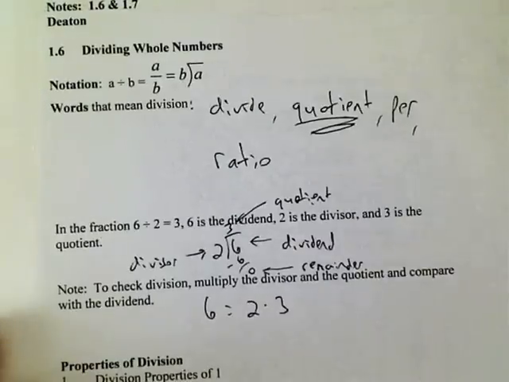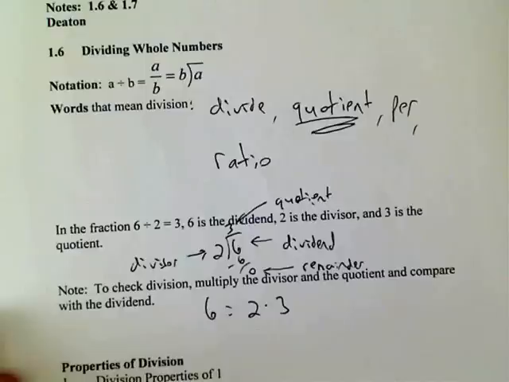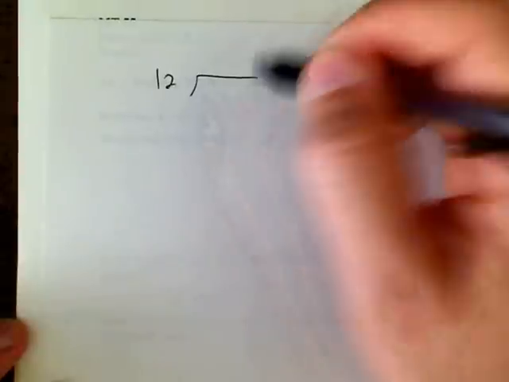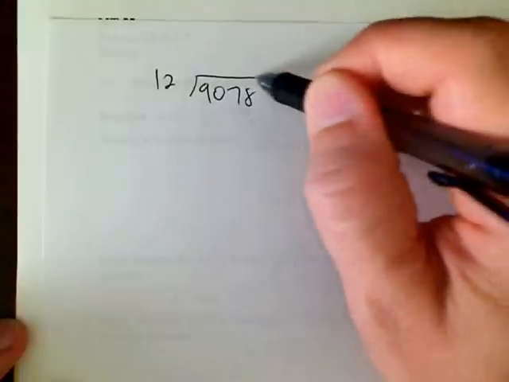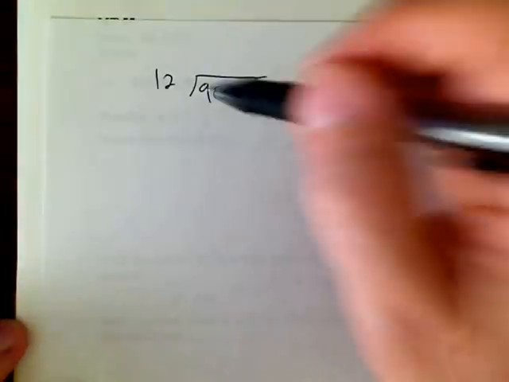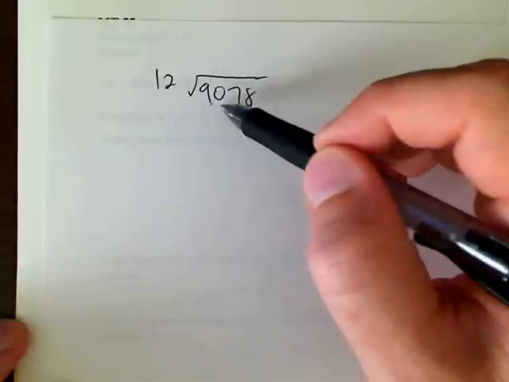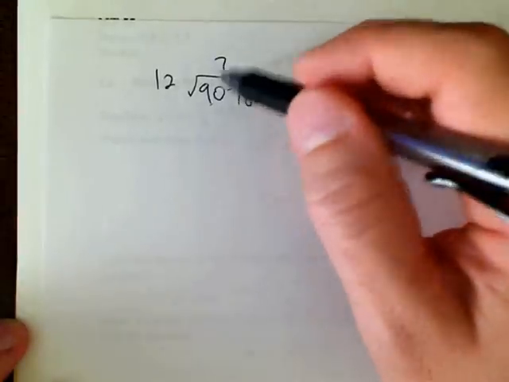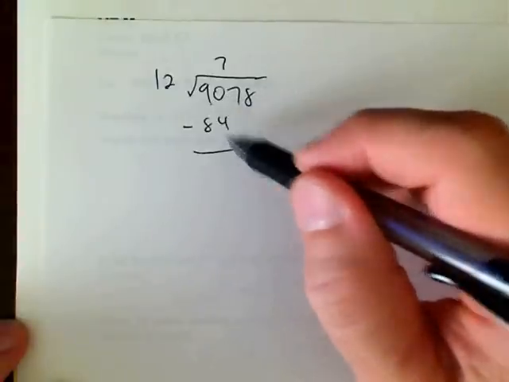Let's do a little bit bigger problem. A problem that might have a double-digit divisor in it. How long has it been since you've done this by hand? Let's divide 12 into 9,078. See what happens. We may even get a remainder. 12 won't go into 9, but 12 will go into 90 7 times. And 7 times 12 is 84. So let's subtract. 90 minus 84 is 6.